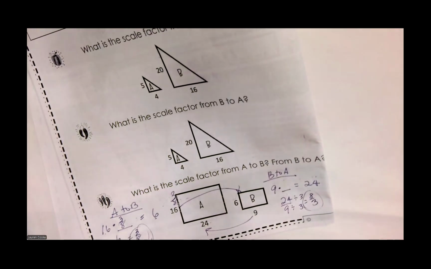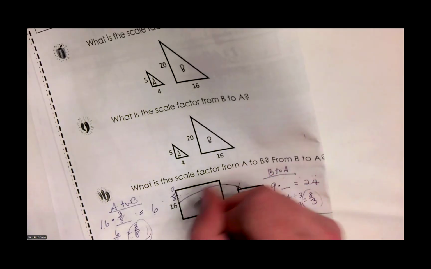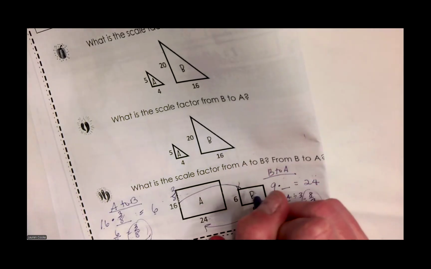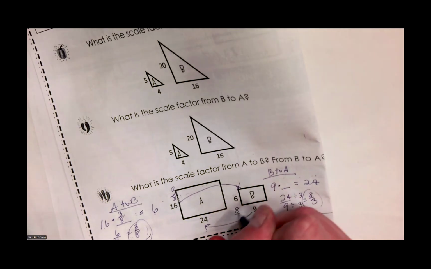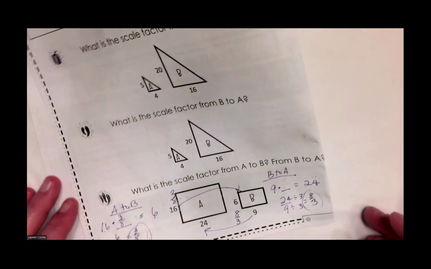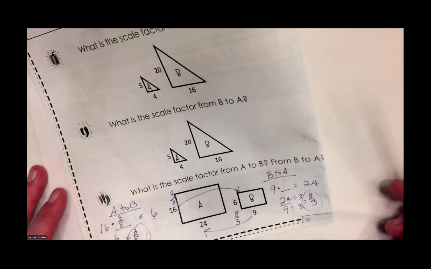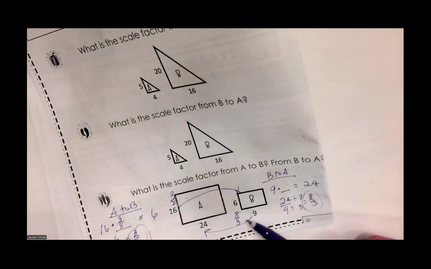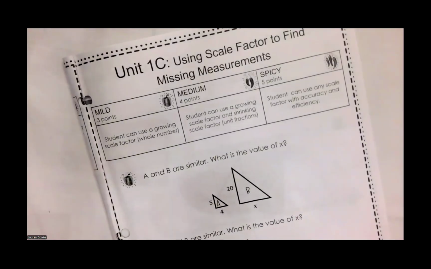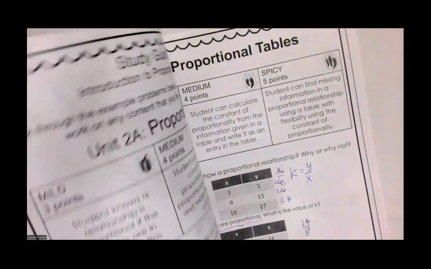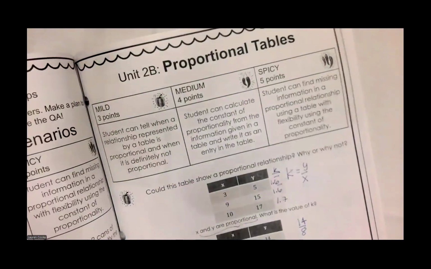These are reciprocals. So I'm multiplying by 3/8 to get the larger shape to the smaller shape, and then I'm multiplying by 8/3, which is greater than 1 because 3 goes into 8 twice, to go from the smaller shape to the larger shape. So that makes sense because it's getting bigger, and we have a number greater than 1. From A to B is getting smaller, and we have a number less than 1. Okay, now a couple of other ones I wanted to go over.